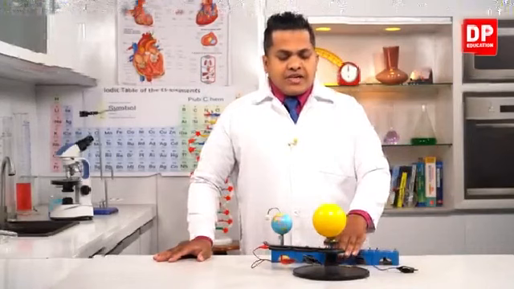Over here, as you can see, there is another small object. This is identical to our moon, right? By looking at this instrument, you can see the size comparison of the sun, Earth and our moon as well, right?